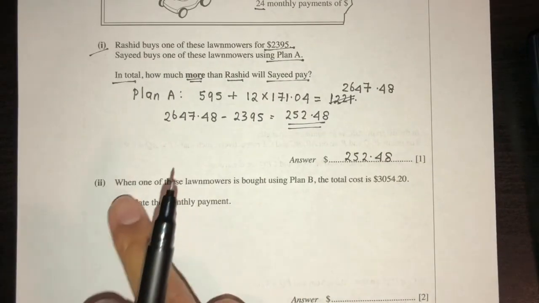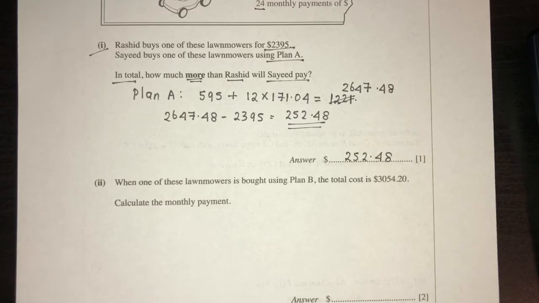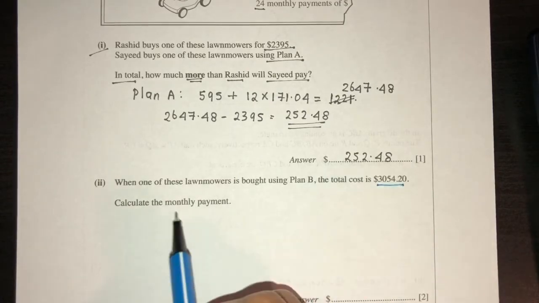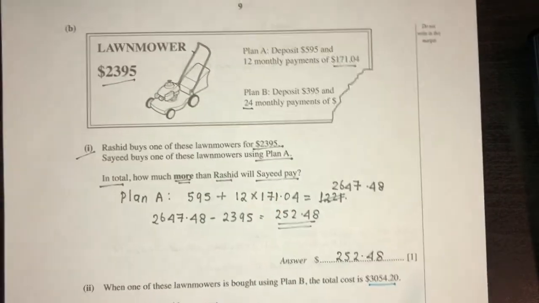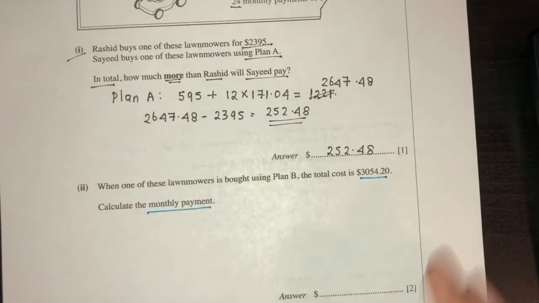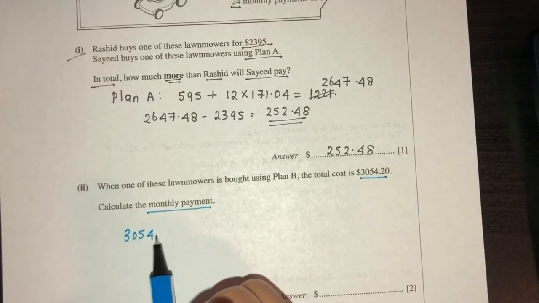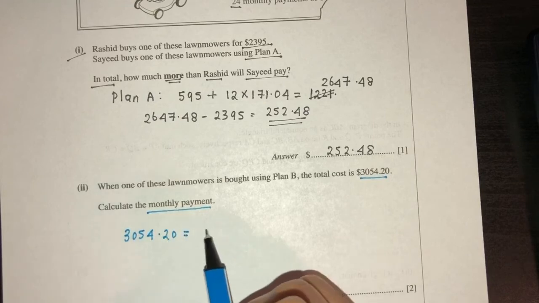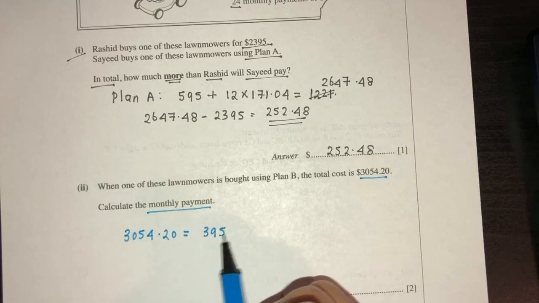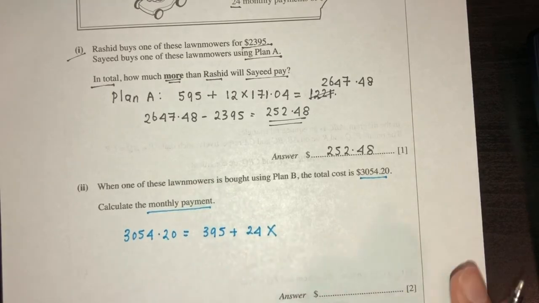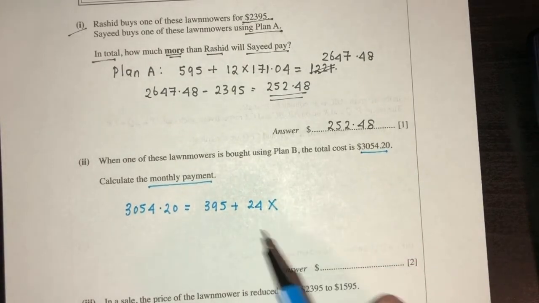Now for part 2, when one of these lawnmowers is bought using plan B, the total cost was this much. Calculate the monthly payment. So pretty easy. Plan B was a deposit of this and 24 monthly payments. So plan B equal to 3054.20. It is equal to a deposit of $395 plus 24 payments that we don't know. We have to find the monthly payment. So let's solve for the value of x.